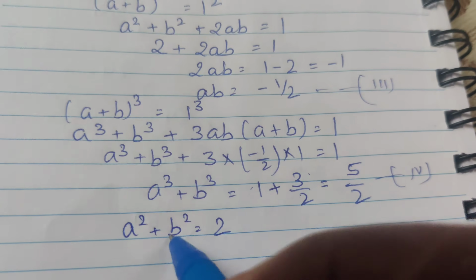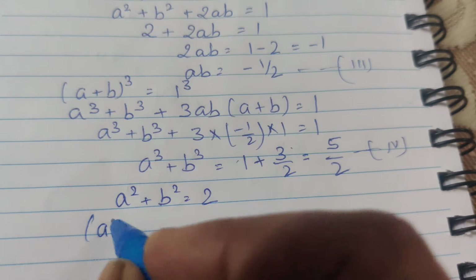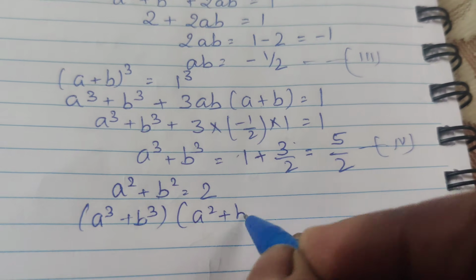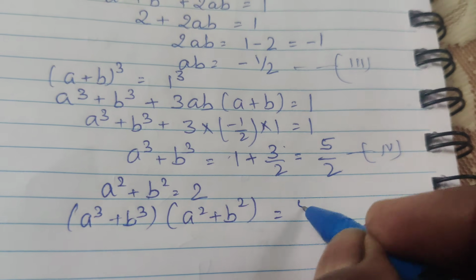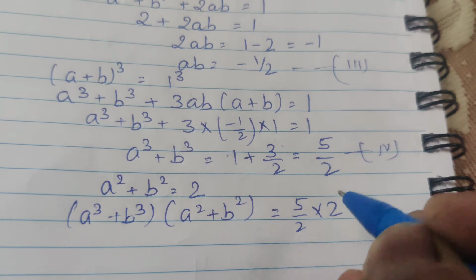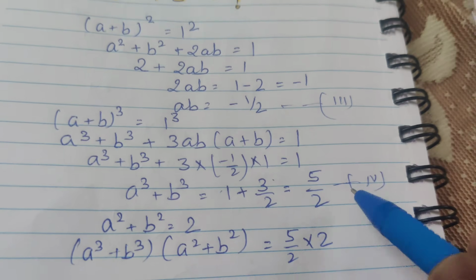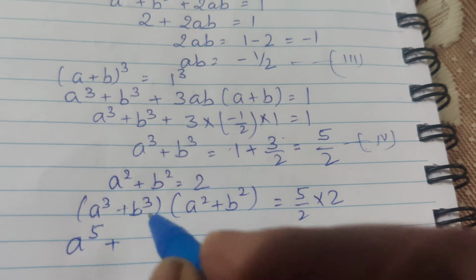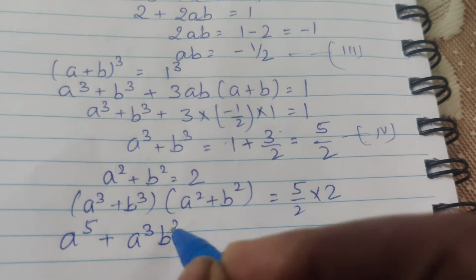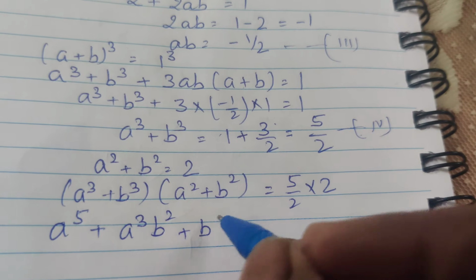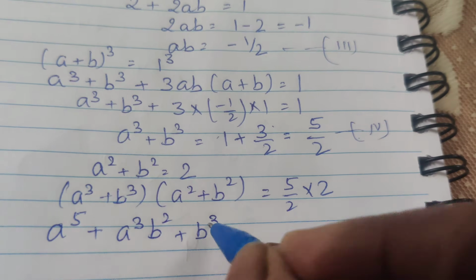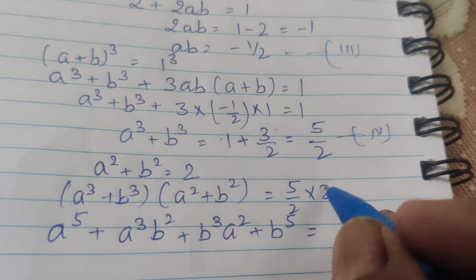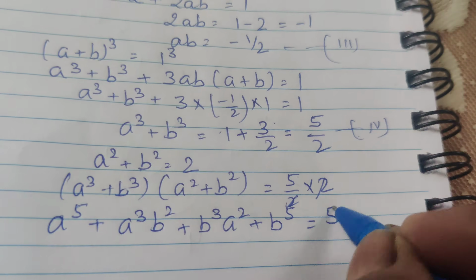Now multiply these two equations. (a³ + b³)(a² + b²) = 5/2 × 2. Multiply equation numbers 2 and 4. We get a^5 + a³b² + b³a² + b^5 = 5, the 2 cancels.